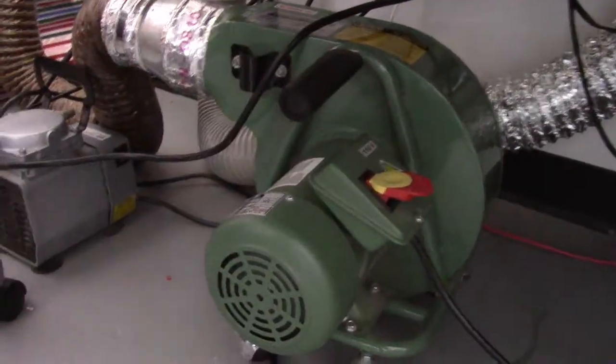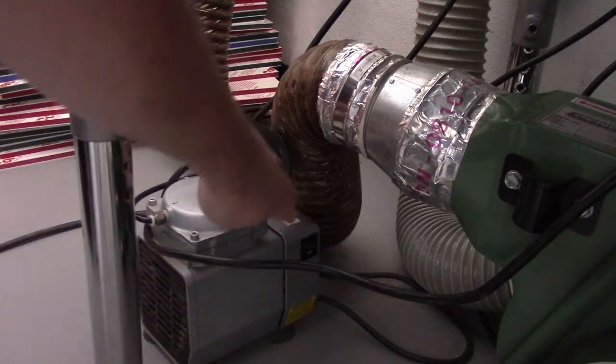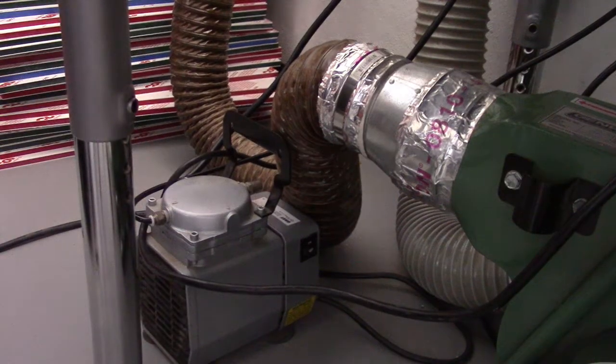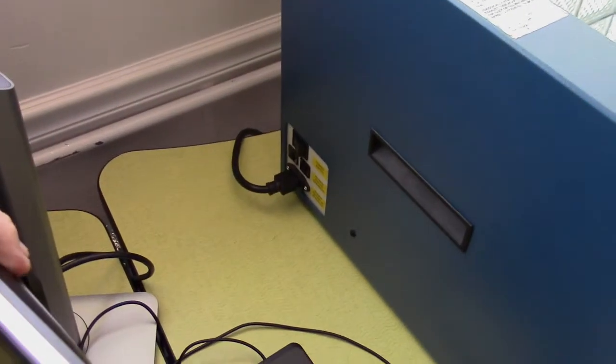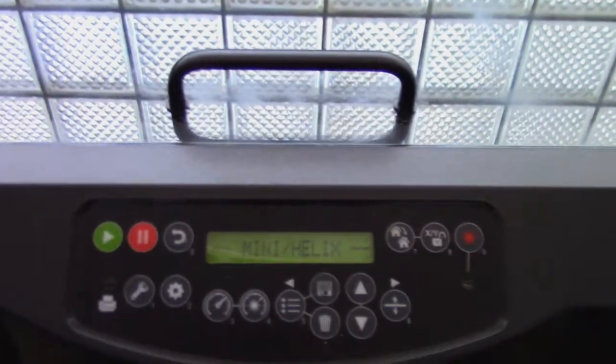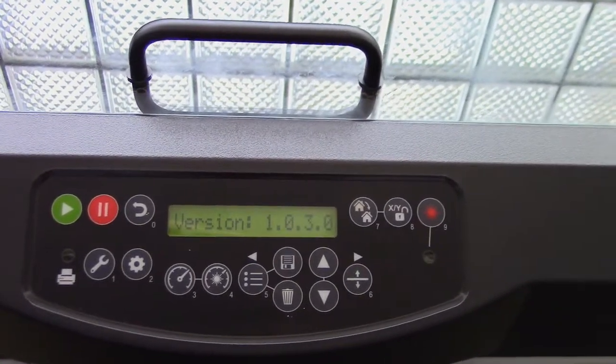This will help get all of the fumes and dangerous, potentially noxious smoke out of the laser cutter and make sure everyone's lungs are safe. Next, I turn on the laser cutter. And now that I've done that, I'm about ready to print my job.